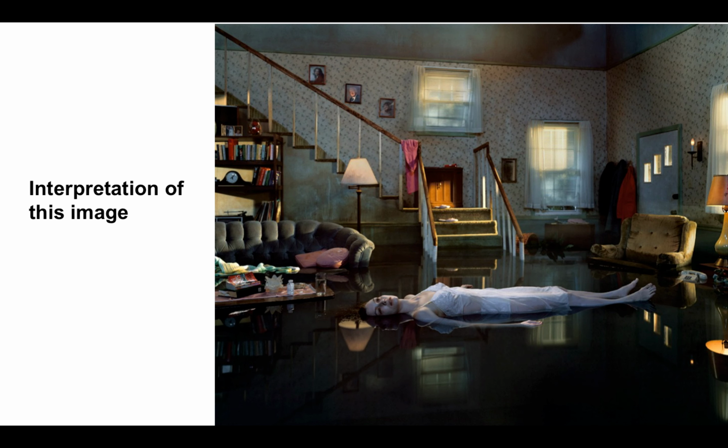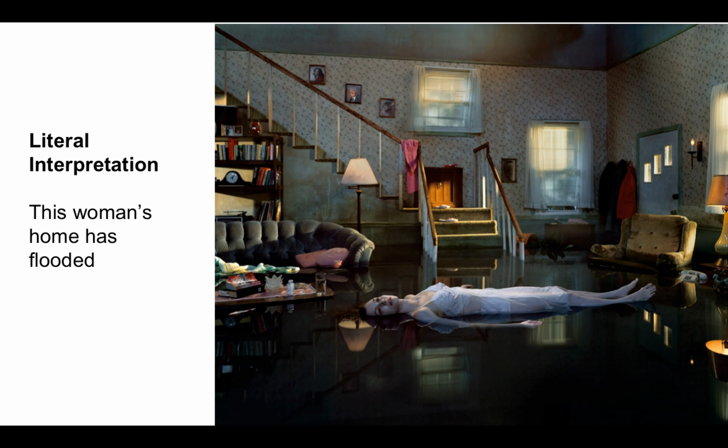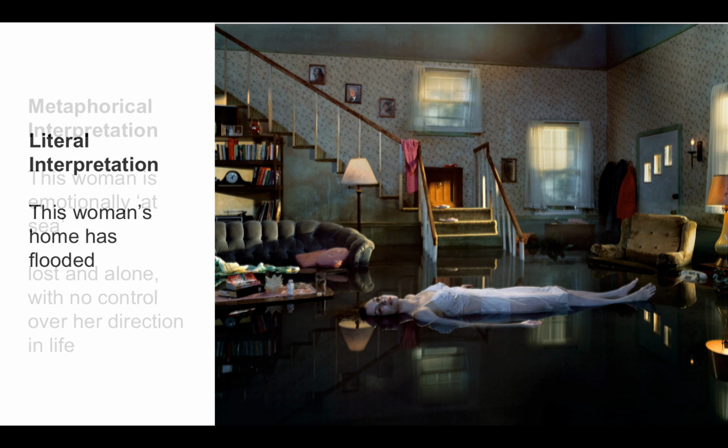Two of those ways could be, one, a literal interpretation. If we look at this image literally, we would say that this woman's home has flooded. However, we can think about it metaphorically. What would that be if this was a metaphor for something? Because when we look at this, we think, you know what, I don't think that's what the photographer meant. He wasn't just trying to show that someone's home has flooded. He was trying to say something using an image of a woman floating in her own home.